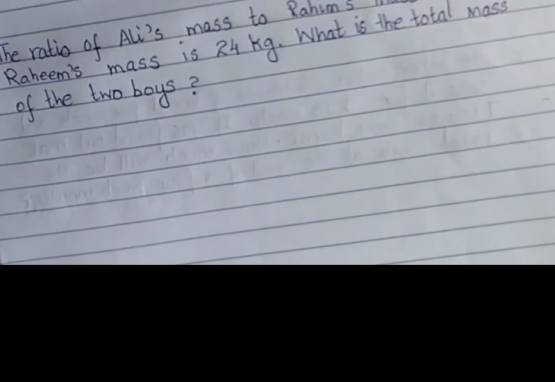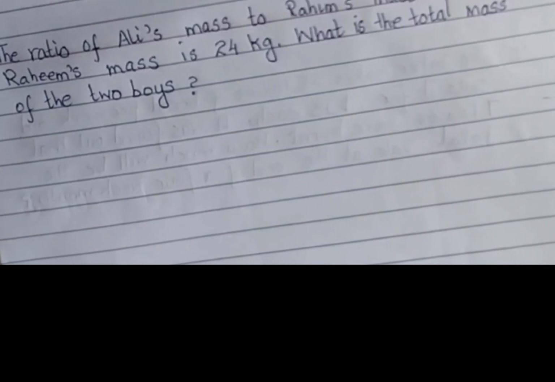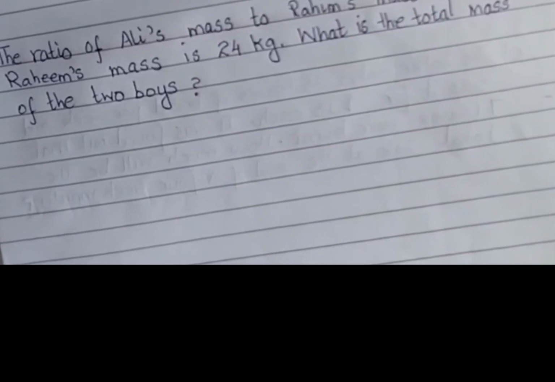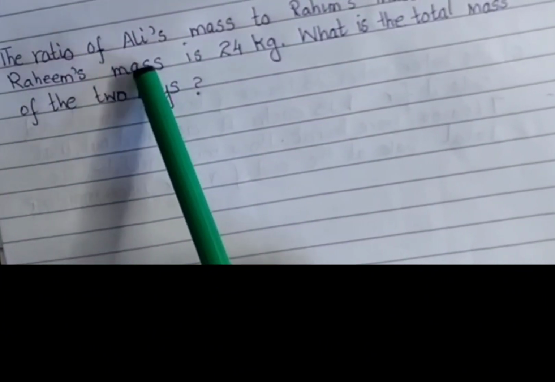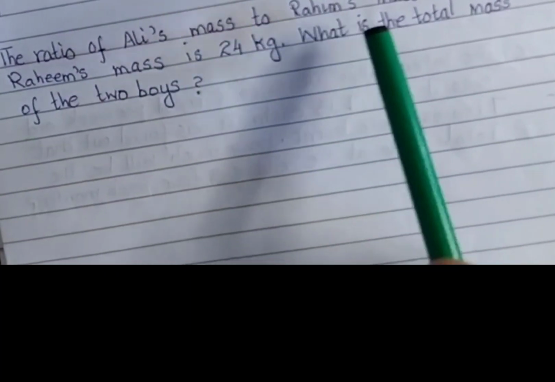Let's read this word problem. The ratio of Ali's mass to Rahim's mass is 5:4. Rahim's mass is 24 kg. What is the total mass of the two boys? This question is very simple, children. First, you're going to write down whose name is written first, Ali's mass, and then Rahim's mass.